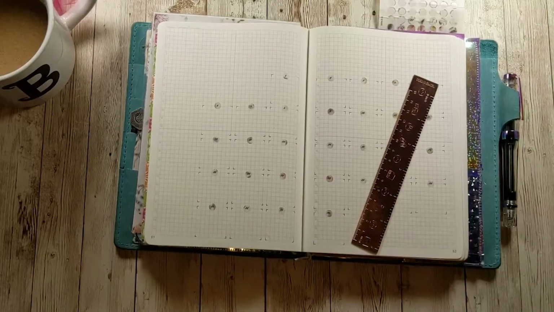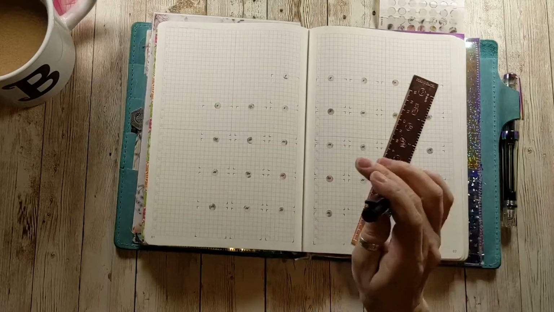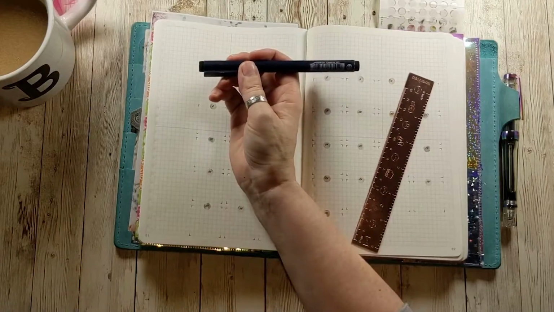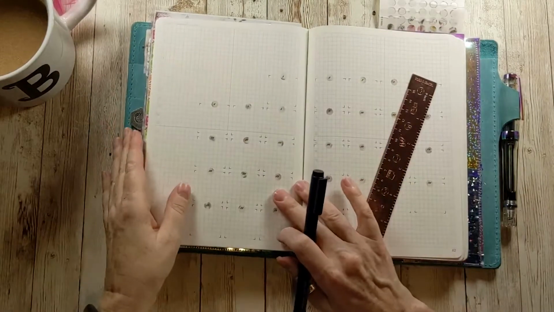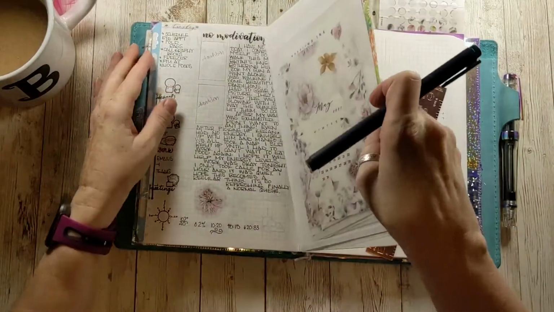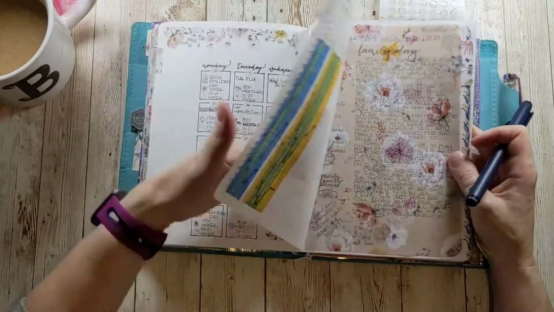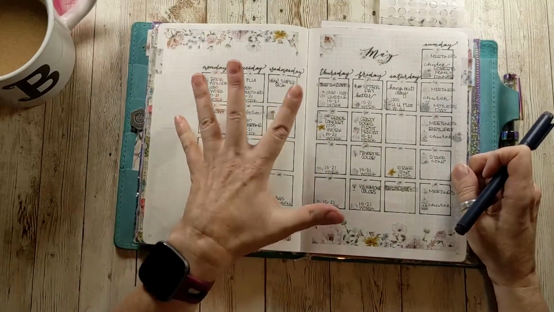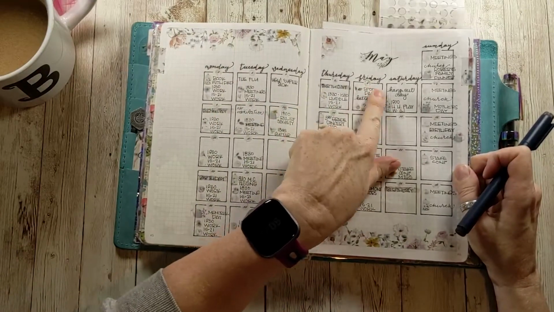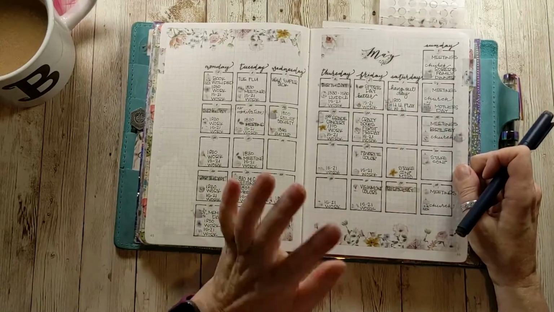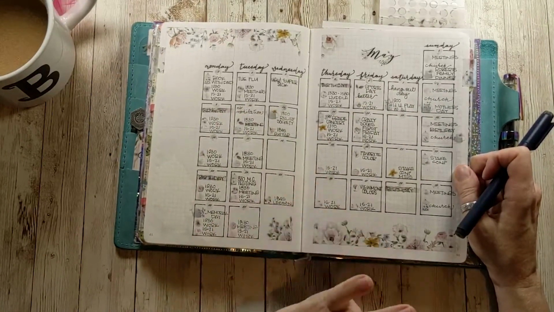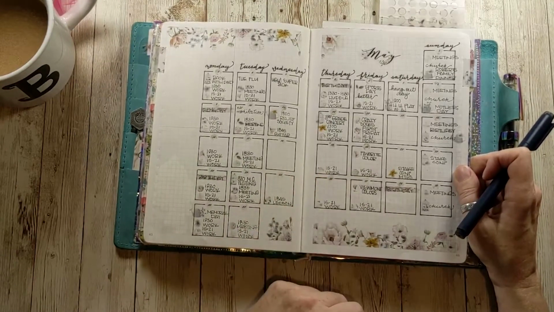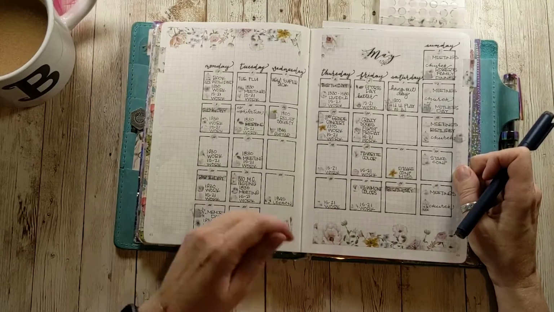Okay, so now we get out the TheCoffeeMonsterzCo metal ruler. Mine is in rose gold. And I use the 05 Tombow mono drawing pen to draw my boxes. The way I do this is I just go through and use my little pencil marks and draw out all the boxes, but I gap it where the date dots are. That's why I put the date dots down first. Otherwise, I would just draw straight lines, and then I'd have a line through that box right there, and that just does not look fabulous.